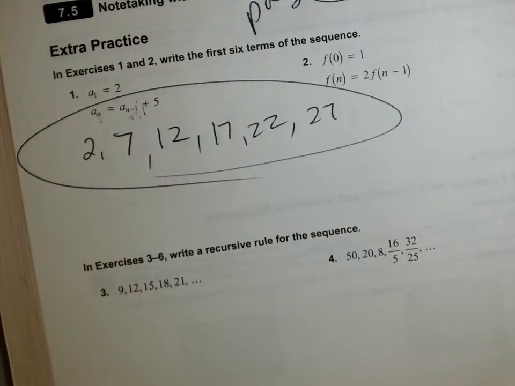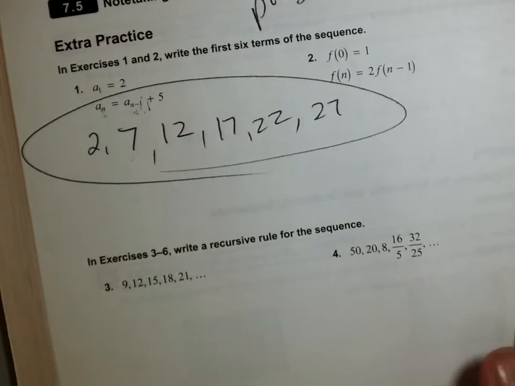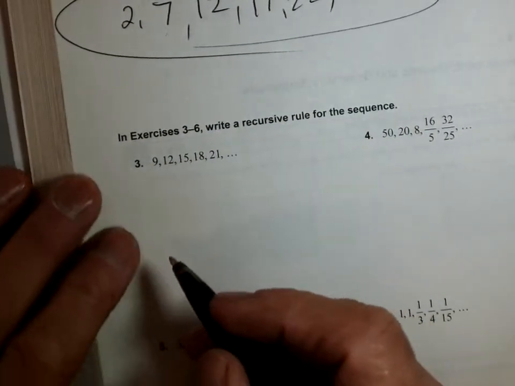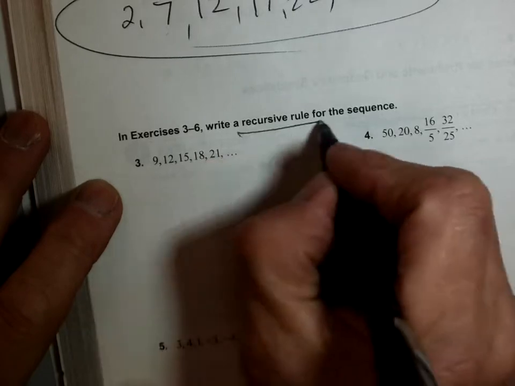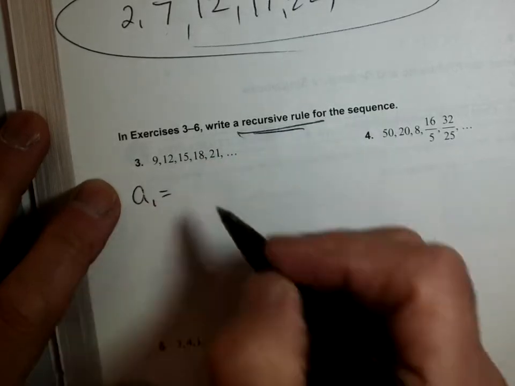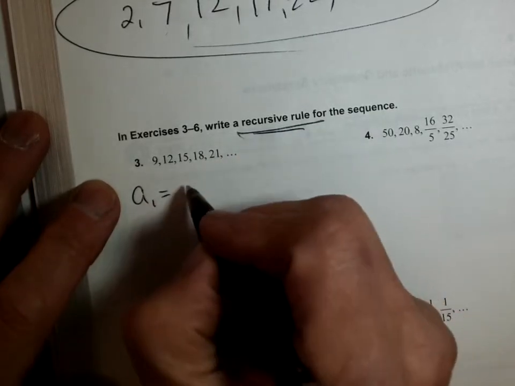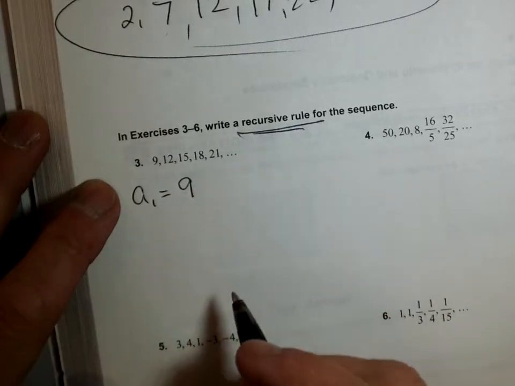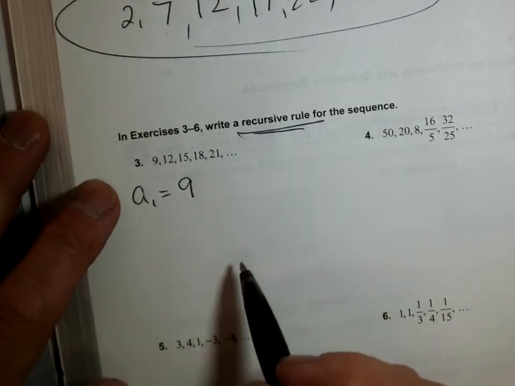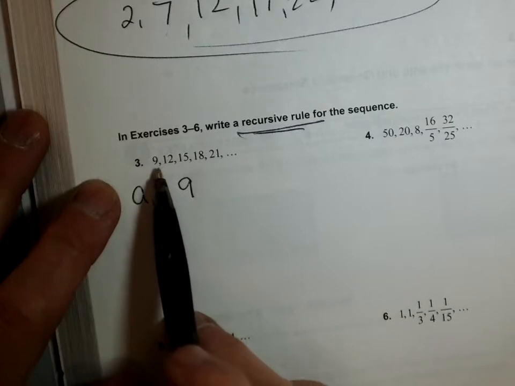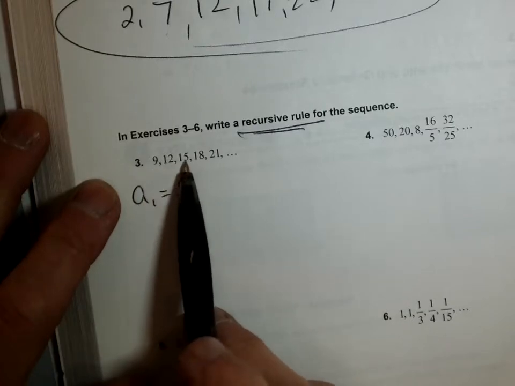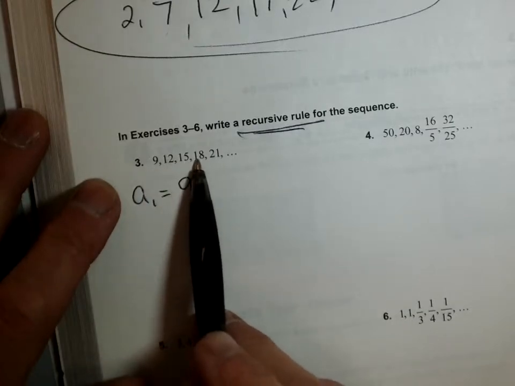That's all it means. Okay, so now how do you make a rule? Well, to make a rule, you have to start with this. You must start with a1 because you have to know where to start. a1 is 9. So then, what's going on? Looks to me as if I'm adding 3, adding 3, adding 3, adding 3.